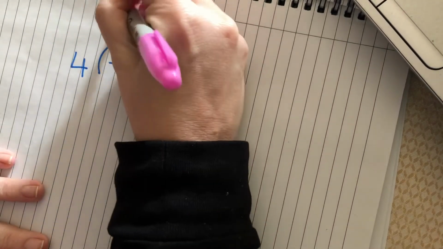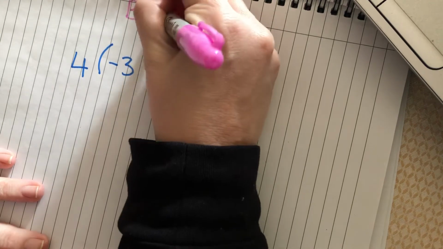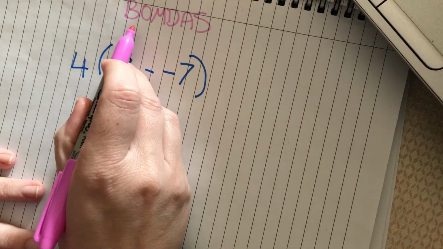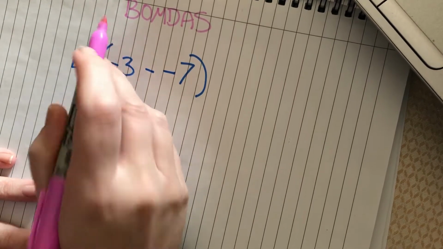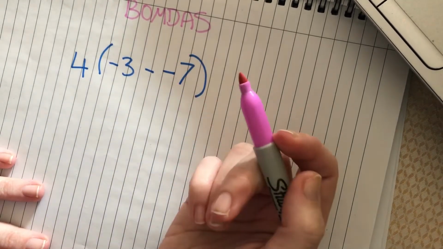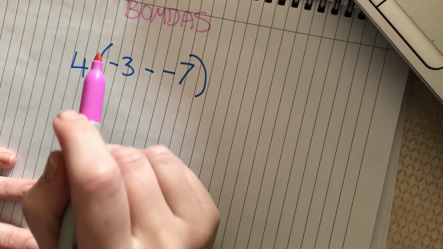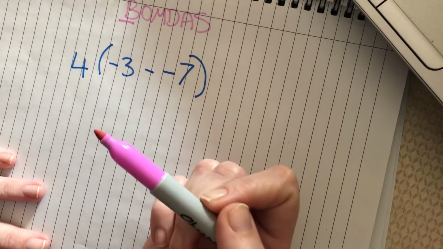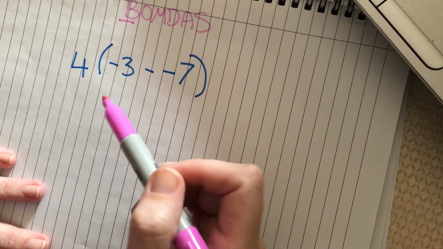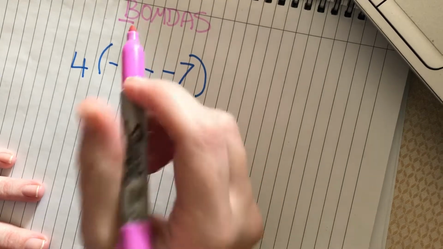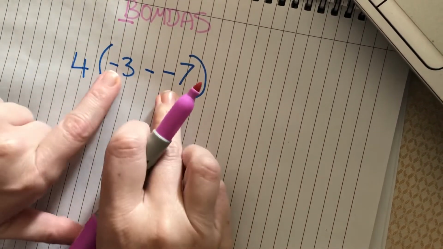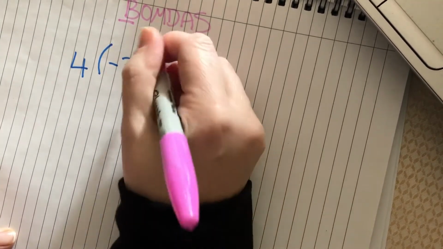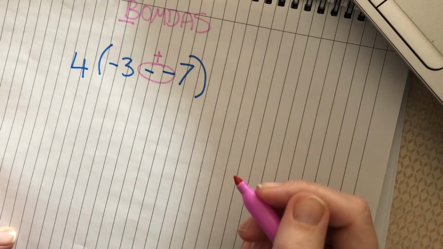Now, don't forget, no matter what mathematics you're doing, you always have to remember order of operations. BOMDAS, BIDMAS, PEDMAS, there are heaps of different names, but ultimately it's the order that matters. In this case, we have a bracket, so we're going to do what's inside the bracket first. In the middle, we've got a minus minus, which is actually going to become a plus.